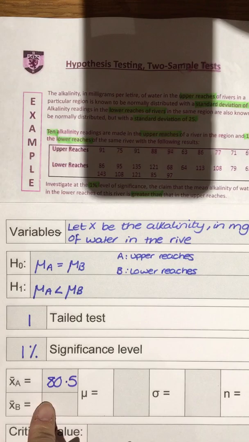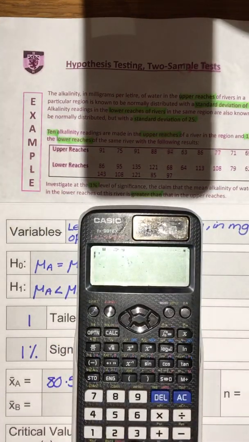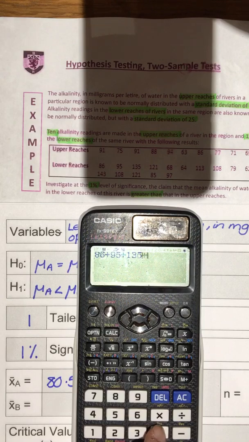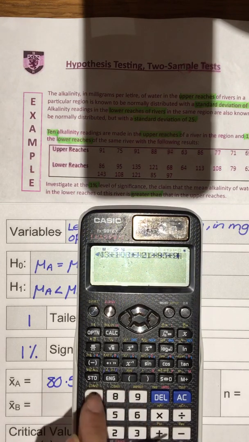For my X bar B, I do the same for the lower reaches. So on my calculator I do 86, 95, 135, 121, 68, 64, 113, 108, 79, 62, 143, 108, 121, 85 and 97.